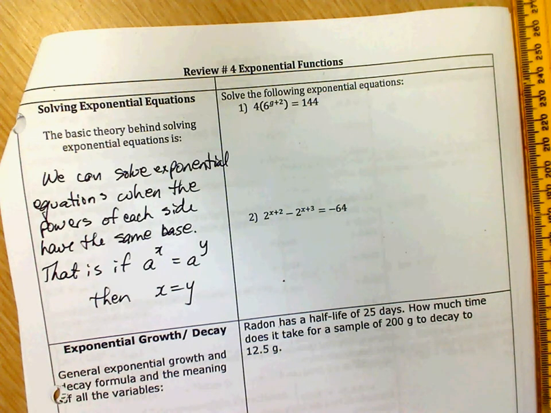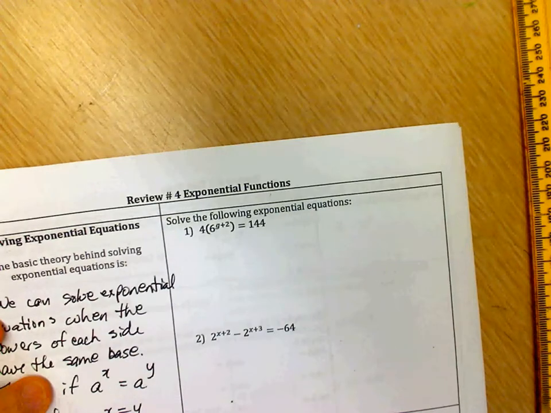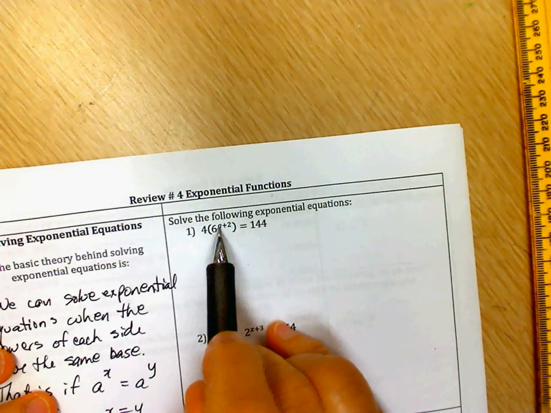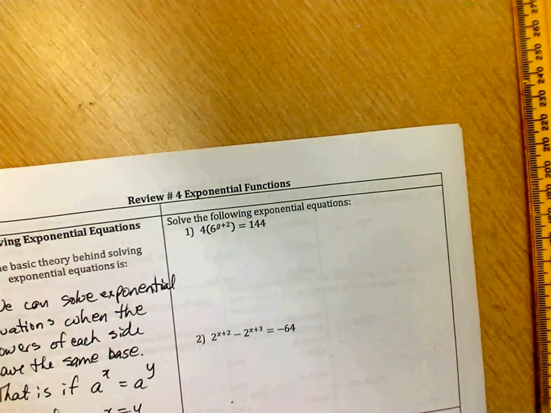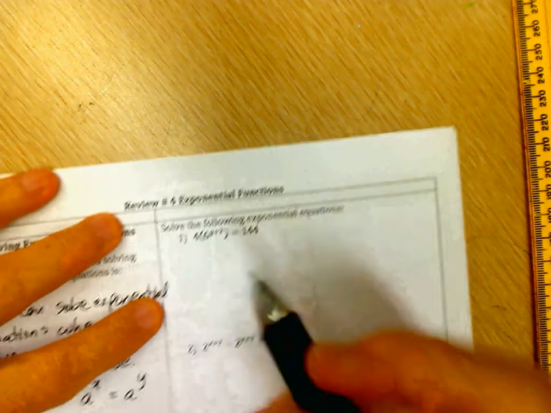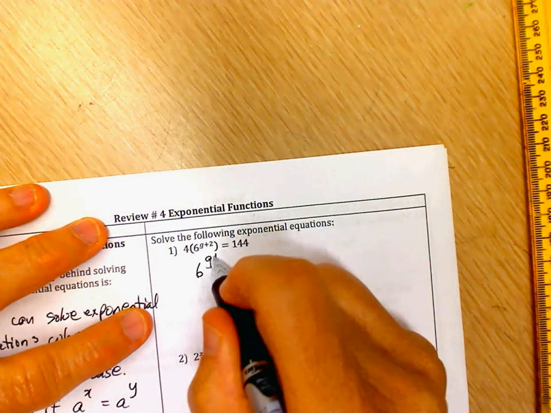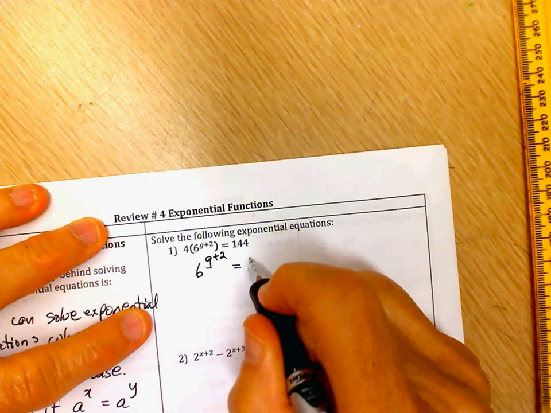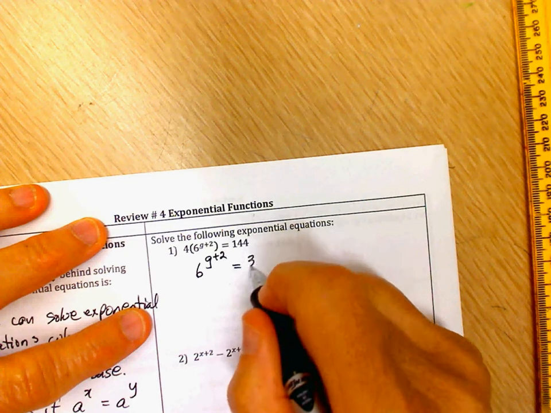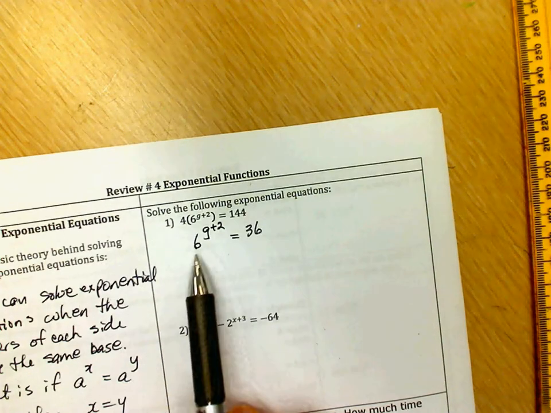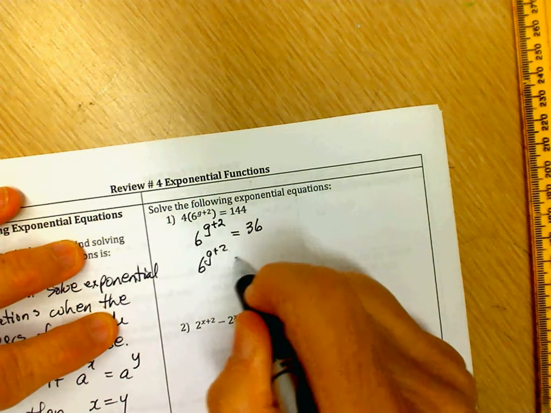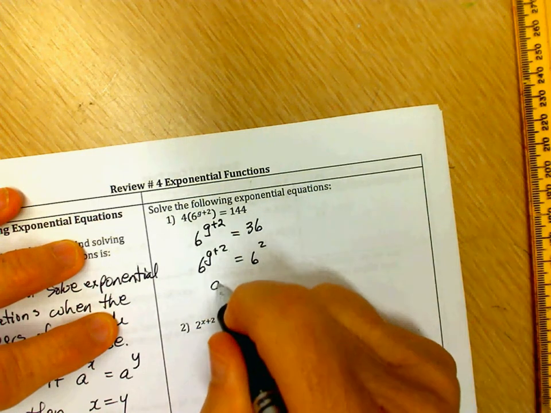Okay, here we want to solve for g, and g is part of the exponent g plus 2. So the first thing we're going to do is divide both sides by 4. So 6 to the g plus 2 is equal to, well, 144 divided by 4 is 36. Now we want to get the same base, so 6 to the g plus 2 is equal to 6 squared. G plus 2 is equal to 2. Oh, g equals 0.